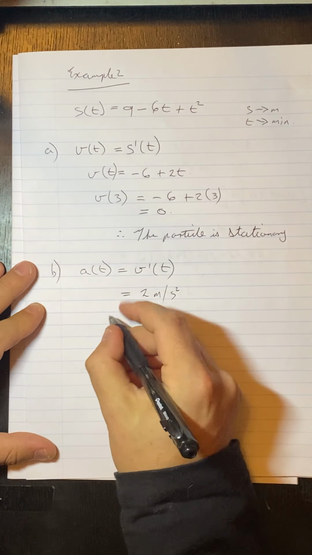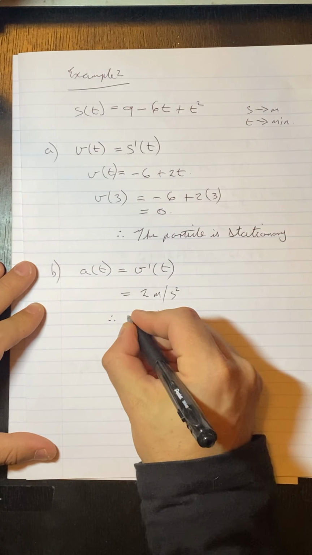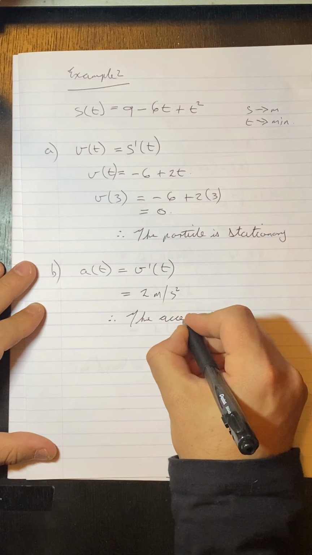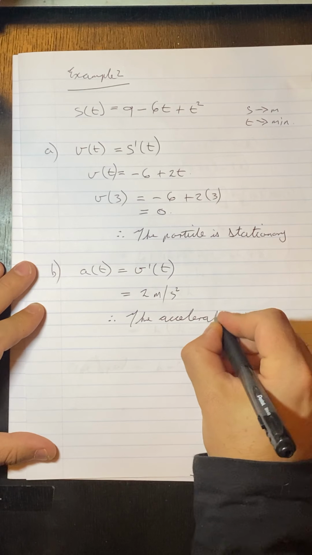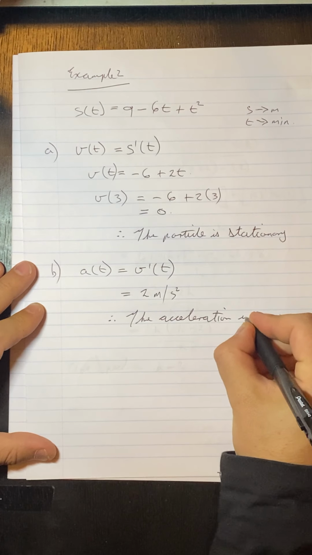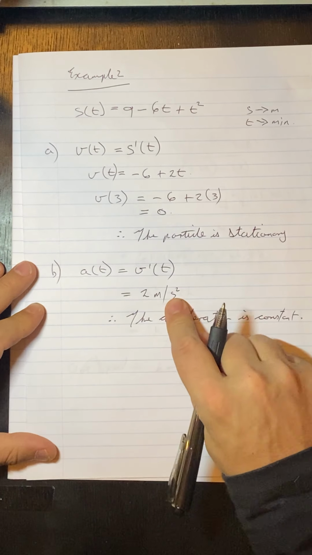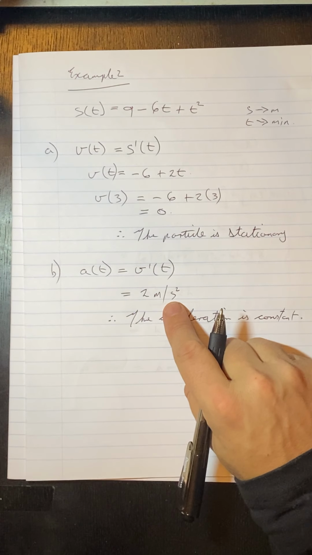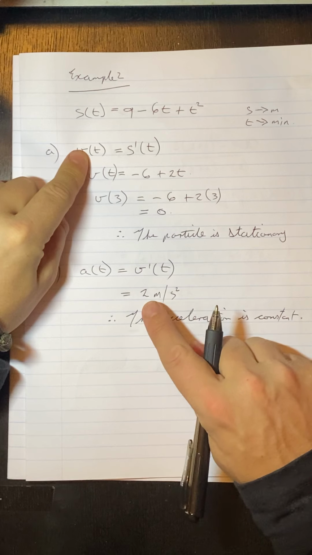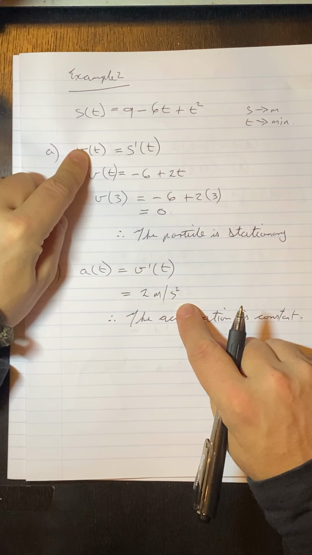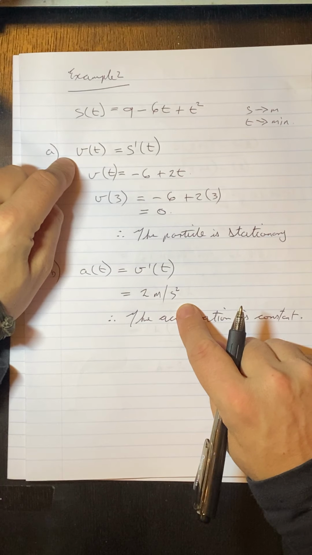That means that, therefore, the acceleration is constant. And what it's saying is for every second, your velocity is increasing by 2 meters per second, okay? Because it's the rate of change of your velocity.